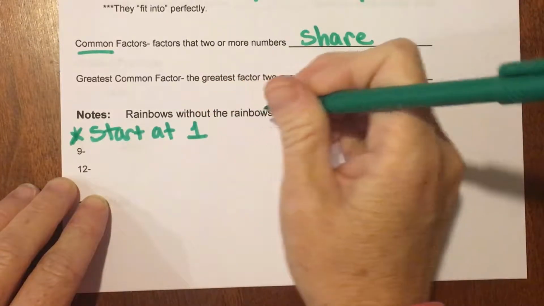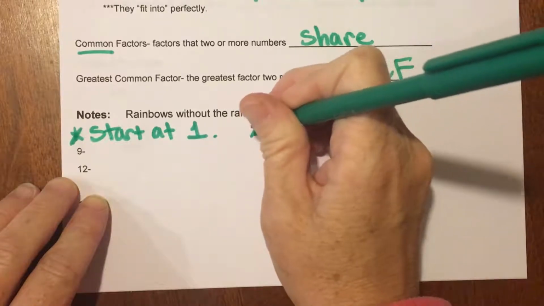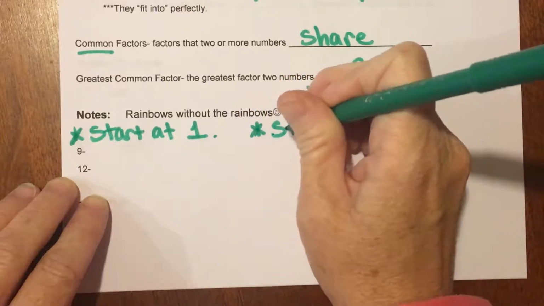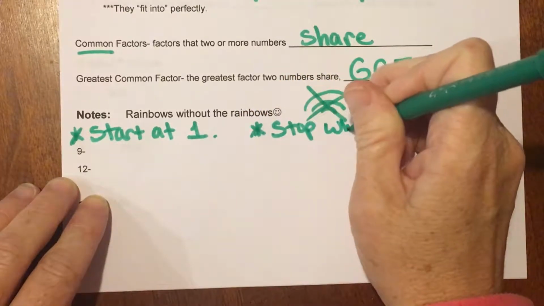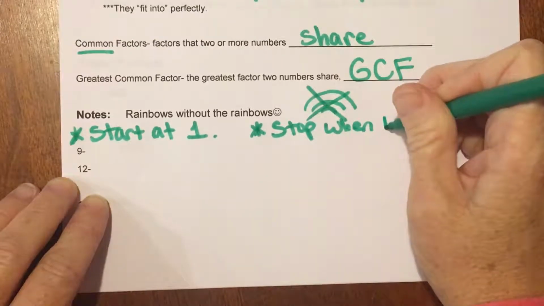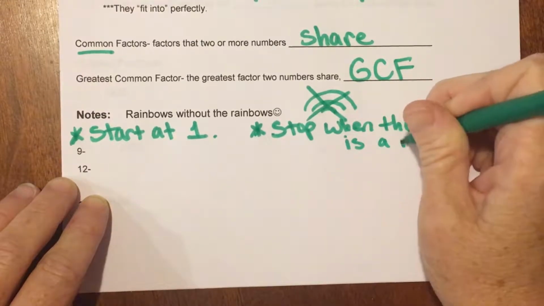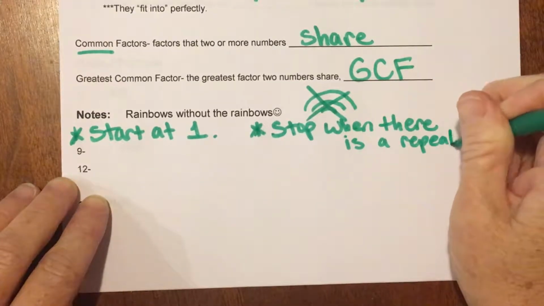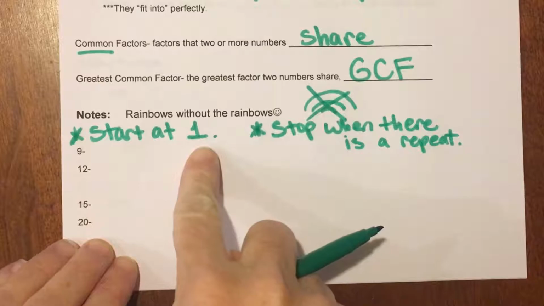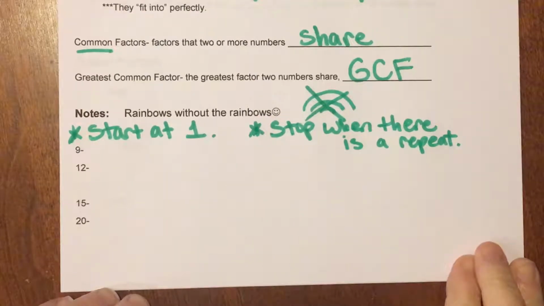You start at 1 and you stop when there is a repeat.